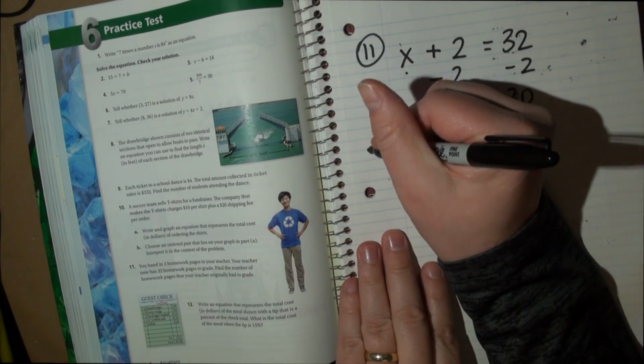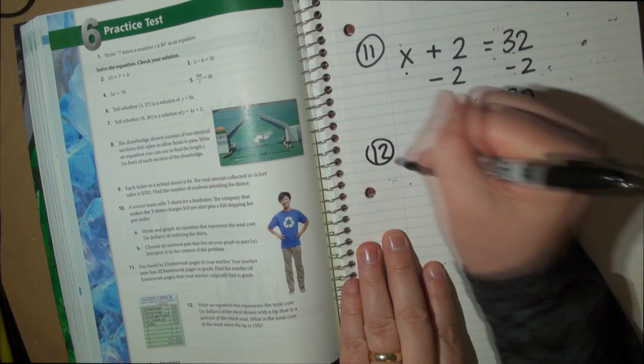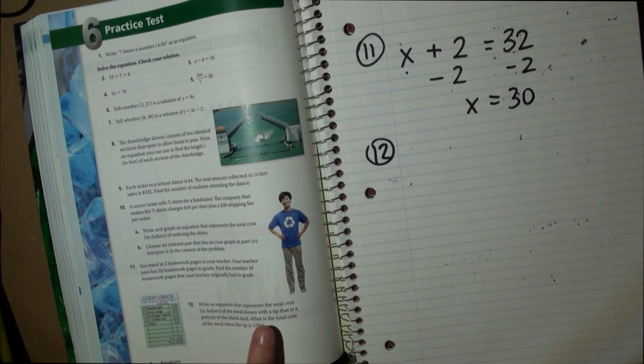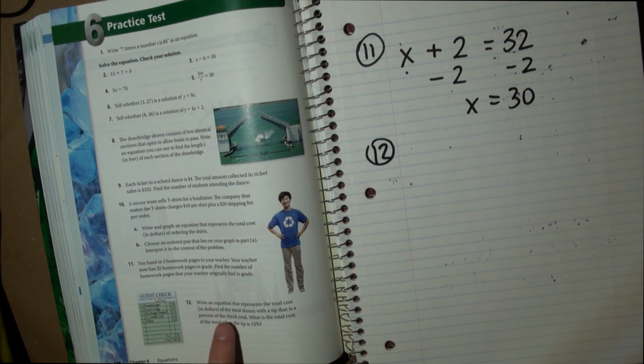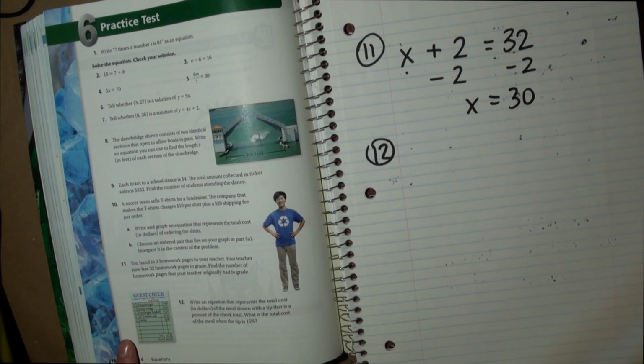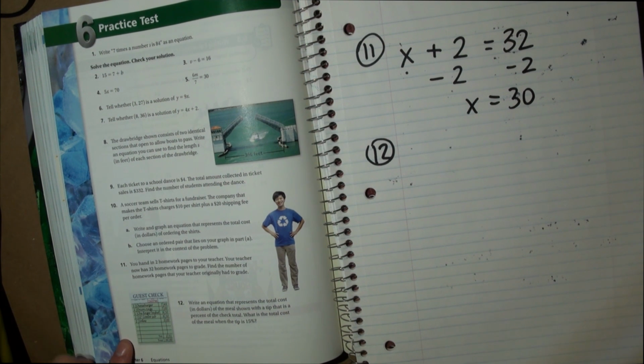Let's move on to our final question. It says, write an equation that represents the total cost in dollars of the meal shown with a tip that is a percent of the check total. What is the total cost of the meal when the tip is 15%? Huh? I've got to read that again because that did not make much sense to me. Also, I've got to use my visual. And I'm just thinking here that you can't really see that too well on the video. So we'll do the best we can.